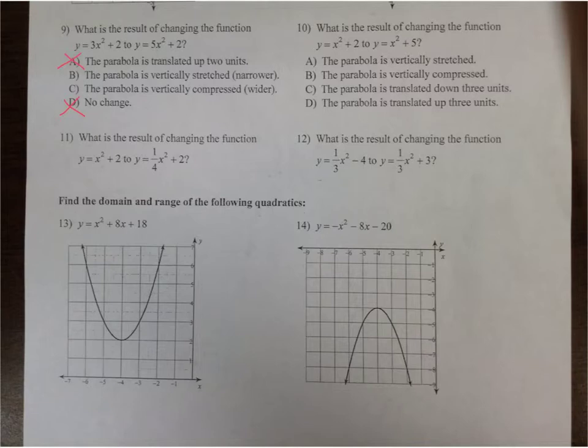a changes your direction and your steepness. And right now they're both positive, so my direction did not change. But now it says, did the parabola vertically stretch, get narrower, or did it get compressed wider? Well, I'm looking to see, did it get narrower or did it get wider? Well, it went from 3 to 5. That number got bigger. The pressure got bigger, so it really got skinnier. And so that would be answer choice B.